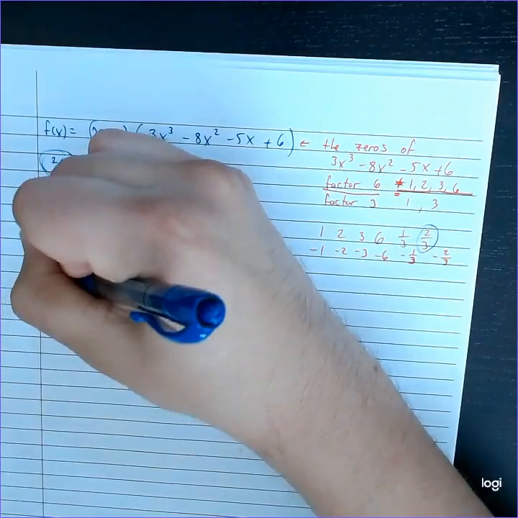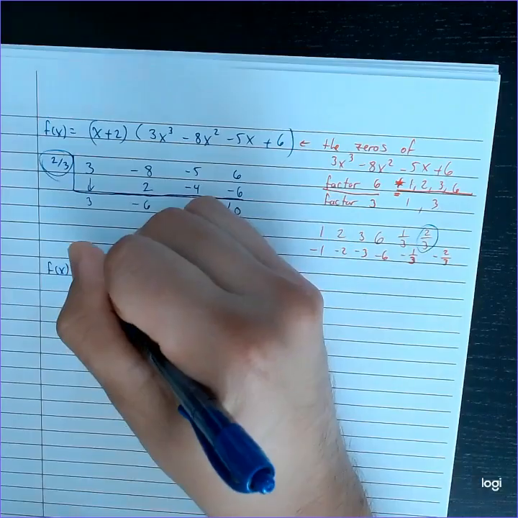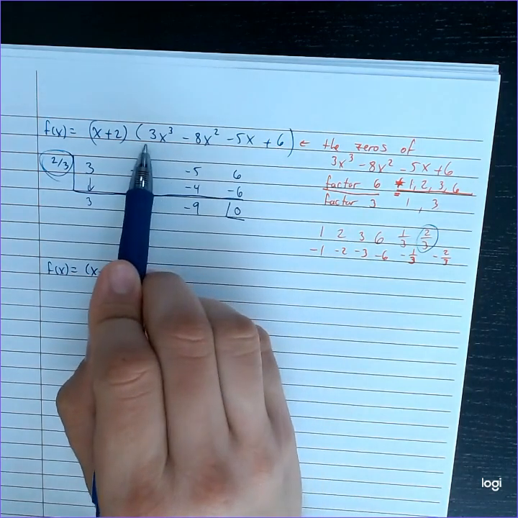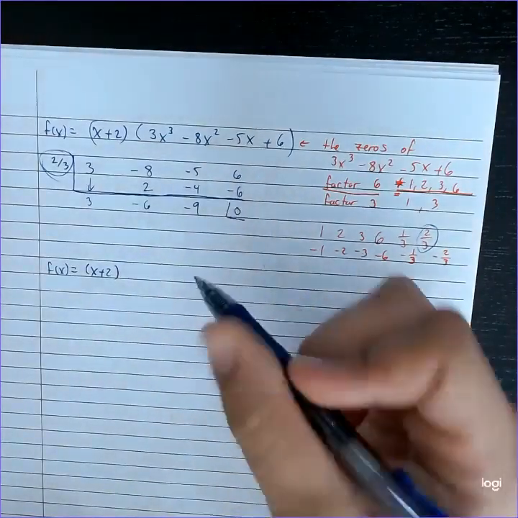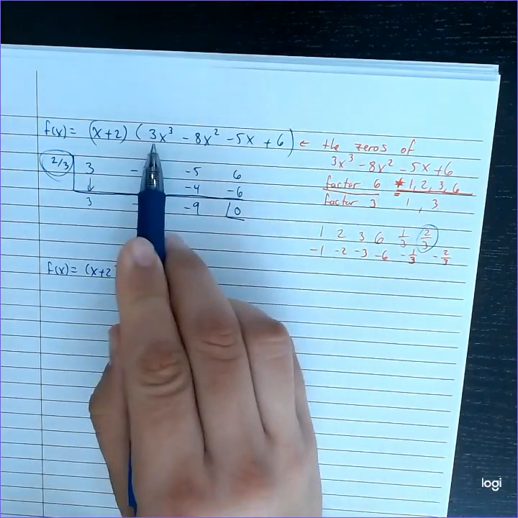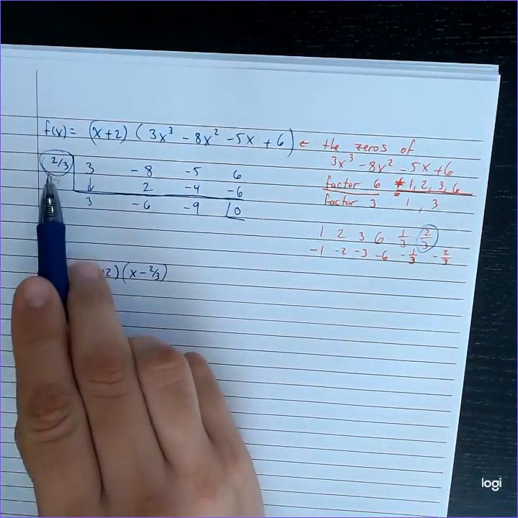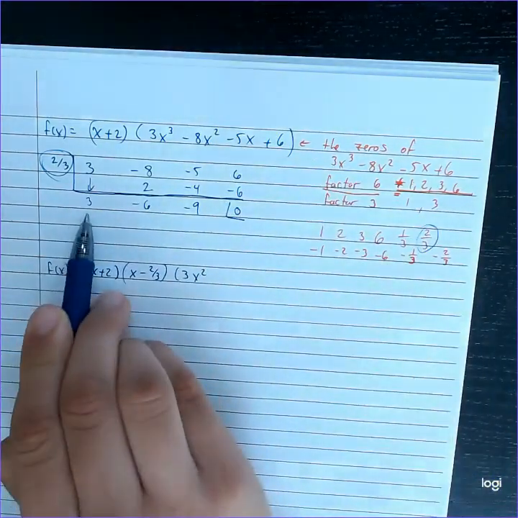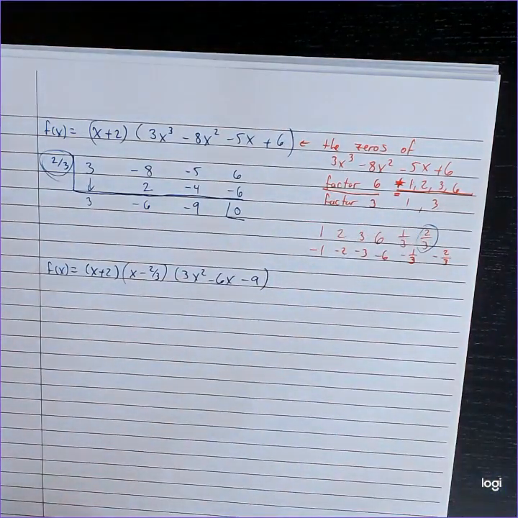So now f of x is equal to, x plus 2 was already a factor. I'm not going to change that. I'm going to leave that alone as x plus 2. But now this cubic polynomial right here, I know that 2 over 3 is a 0 of that, which means that x minus 2 over 3 is a factor of that cubic. The other factor must be what I get once I divide out by x minus 2/3, which is going to be 3x squared minus 6x minus 9, just like that.